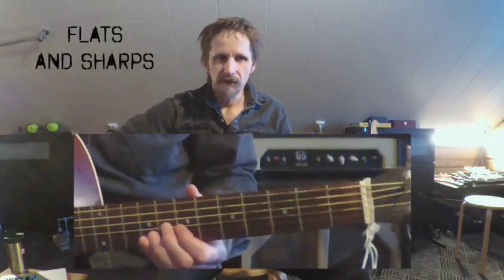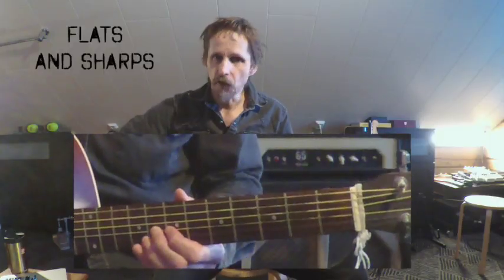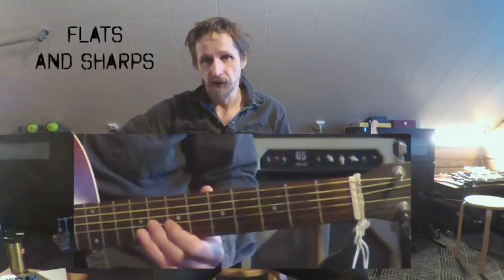And you might think, can it have another name? Yes, it can. It could also have been called a D sharp. So everything will correspond to that logic on the entire fretboard. So that will give you all the note names.